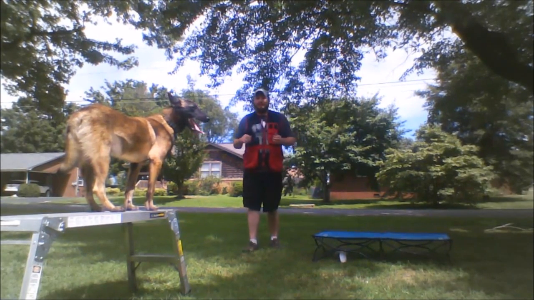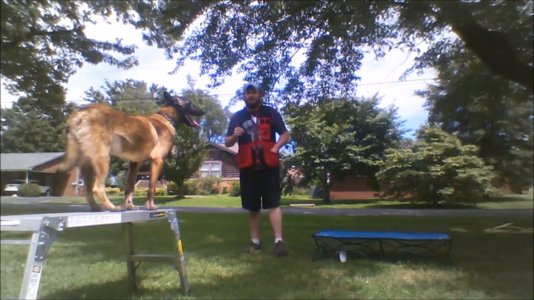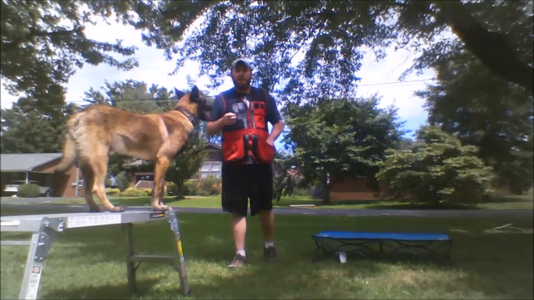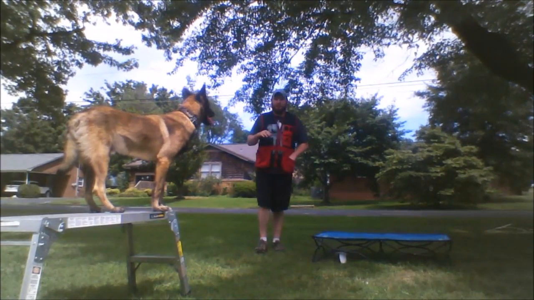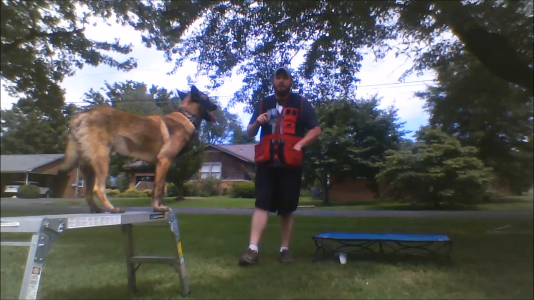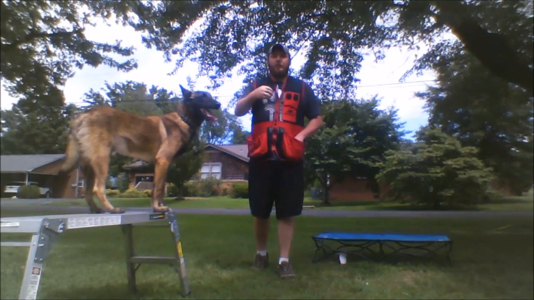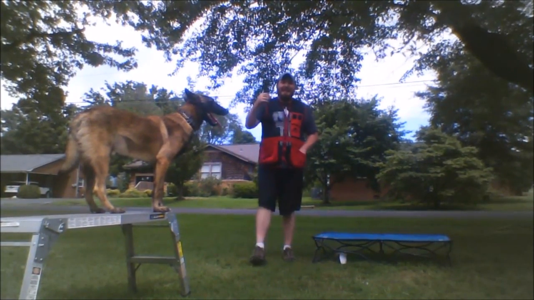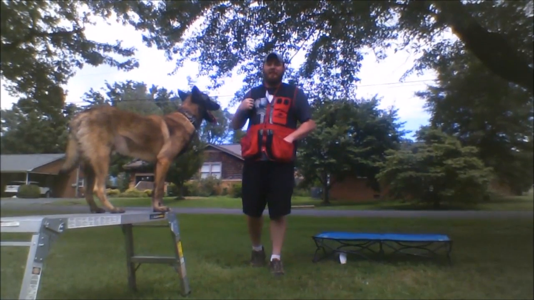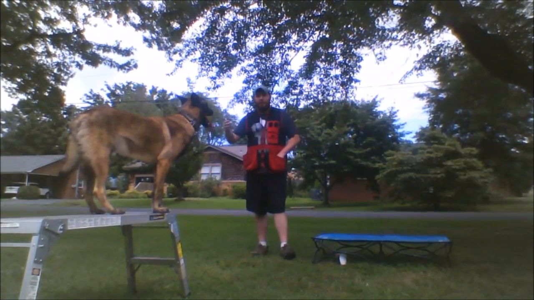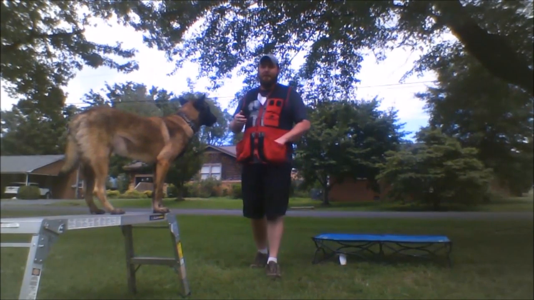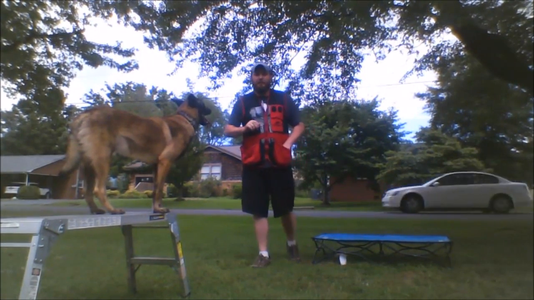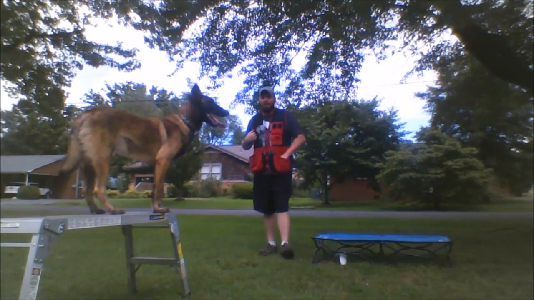Positive means addition, negative means subtraction. So positive reinforcement means we're adding something. Reinforcement means we are creating behavior. Punishment says we are stopping behavior. So positive reinforcement literally means we are adding something to the equation to create a behavior and make it more likely to happen again. Negative reinforcement means we're removing something to reinforce that behavior, to make it more likely to happen again. Positive punishment means we are adding something to stop a behavior. Negative punishment, we are removing something to stop a behavior.